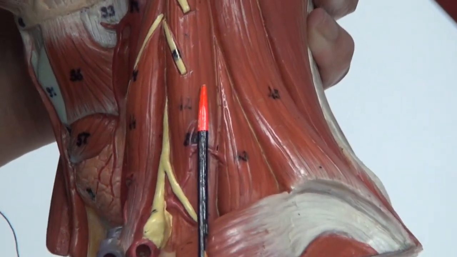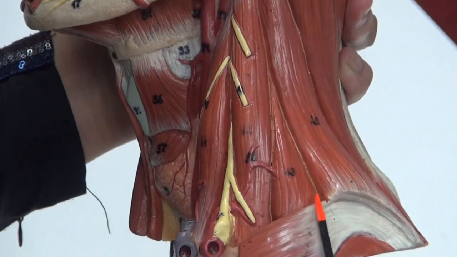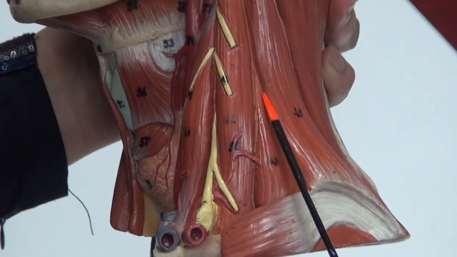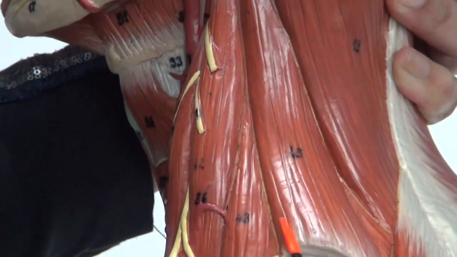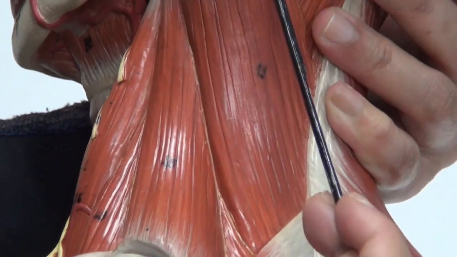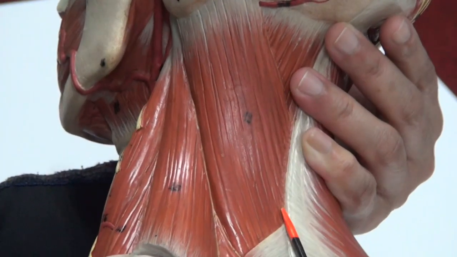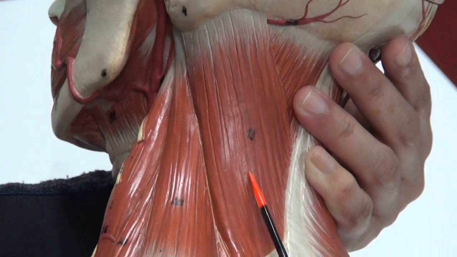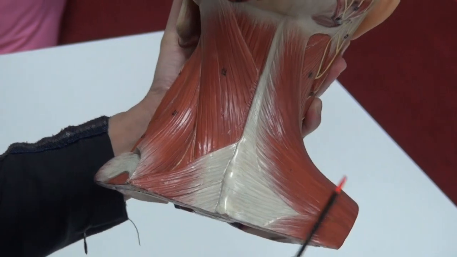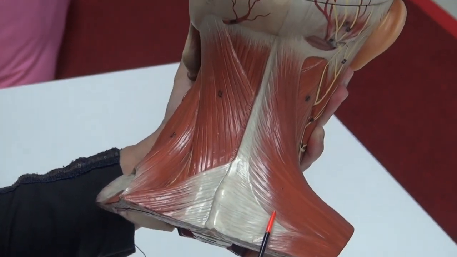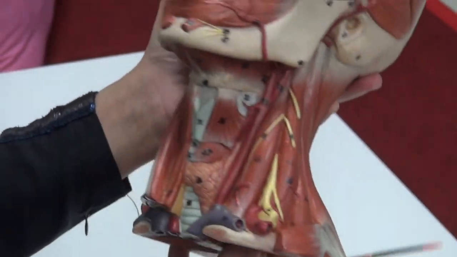And then posterolateral to that, here you can see a muscle. That's the posterior scalene muscle. And posterior to that, here's the levator scapulae muscle. And lastly, posteriorly, there's the splenius capitis muscle, a muscle of the back of the neck. They have removed the trapezius, that's why we can see the splenius capitis and levator scapulae muscle clearly. On the right side here, we still have the trapezius, so it covers some part of the splenius capitis and levator scapulae muscle. Okay, that's all for this model.